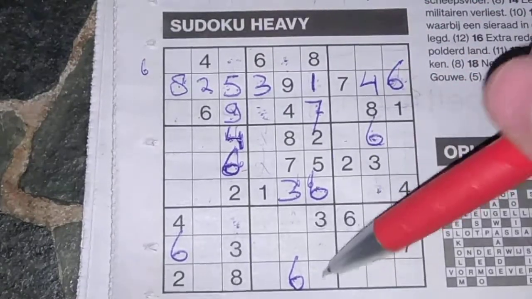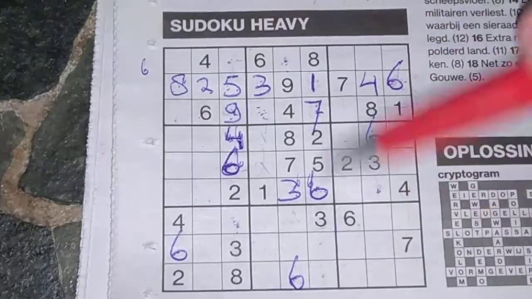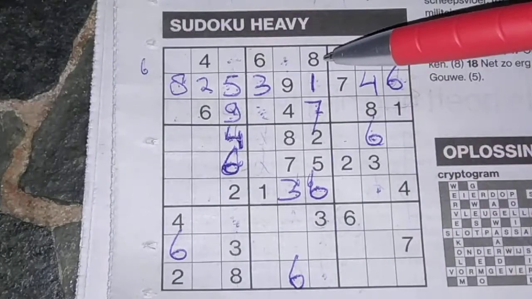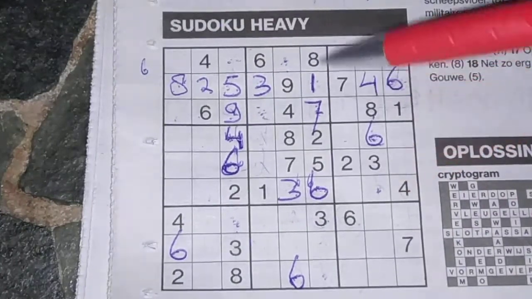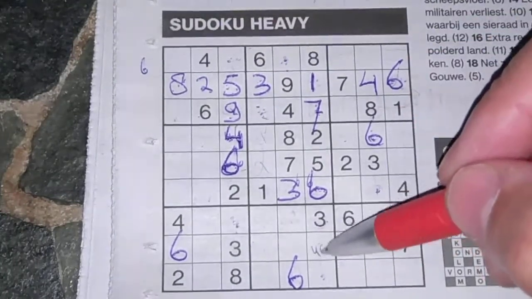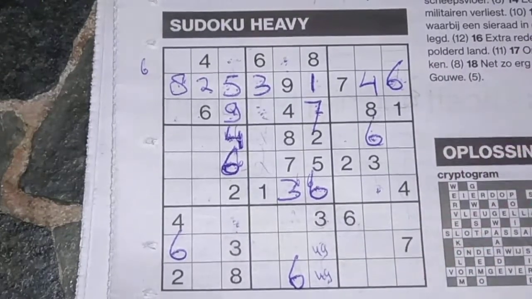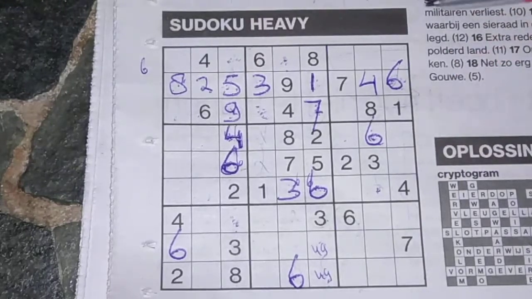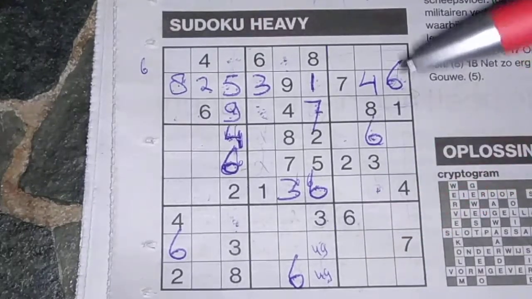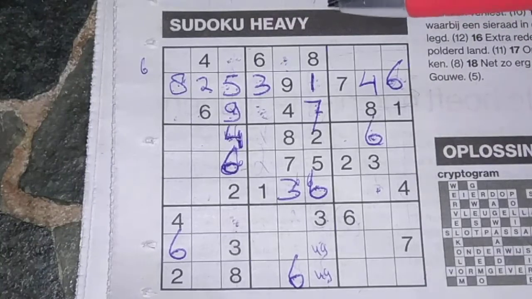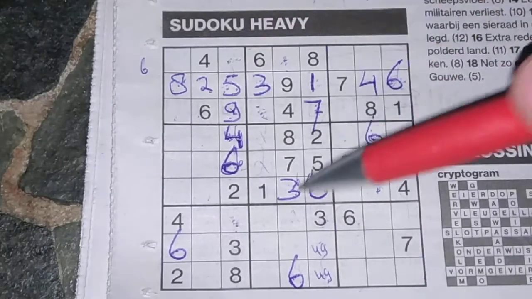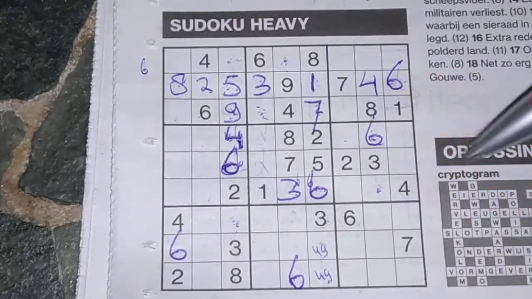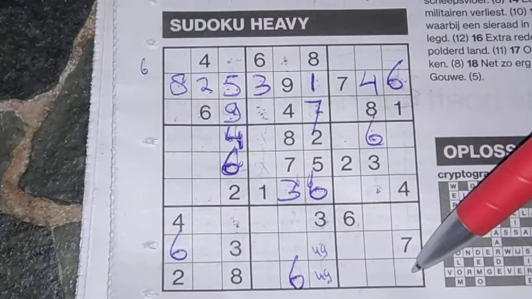2 numbers left in this column. 1, 2, 3, the 4 is missing. 5, 6, 7, and the 9 is missing. So the 4 and the 9. I marked them, easy to work with, because those are pairs. How about the 8 and the 7 should be there. 3 should be here.